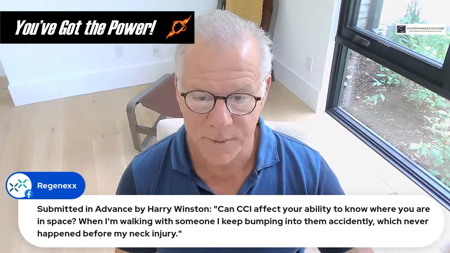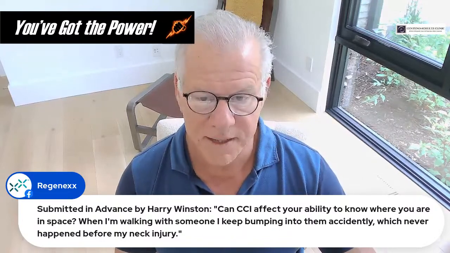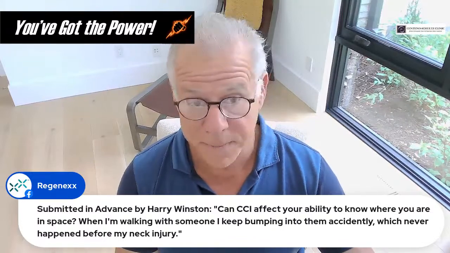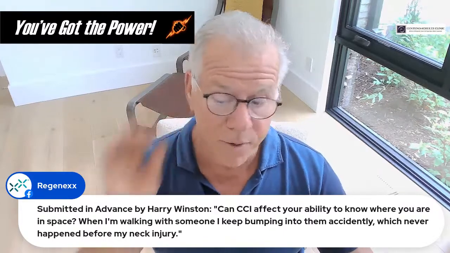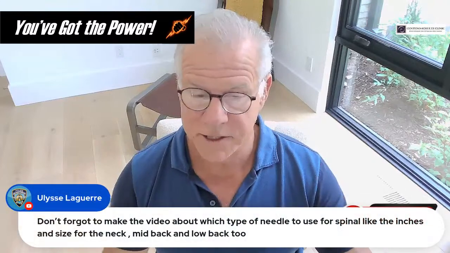Can CCI affect your ability to know where you are in space? When I'm walking with someone, I keep bumping into them accidentally, which never happened before my neck injury. It certainly can. That's all the upper neck proprioception, or position sense, that gets impacted in CCI patients.